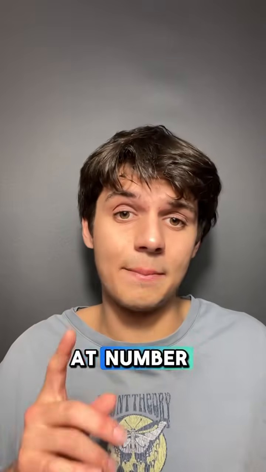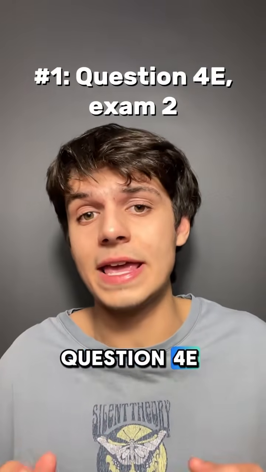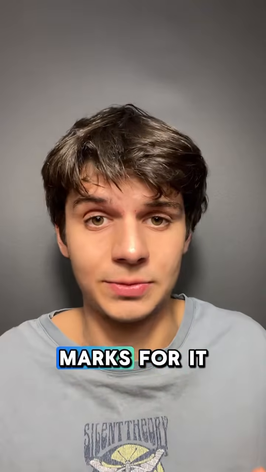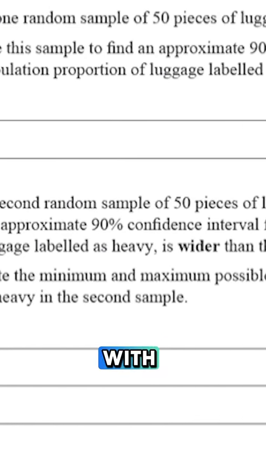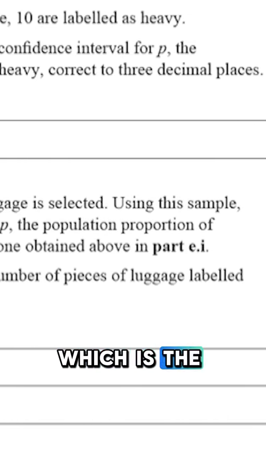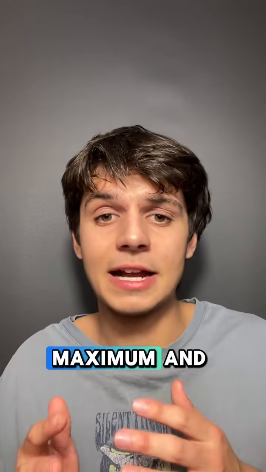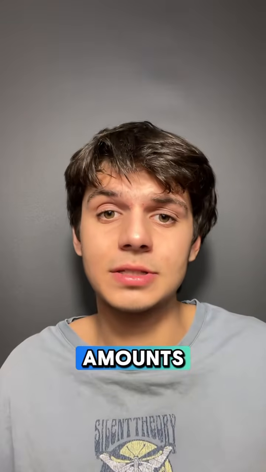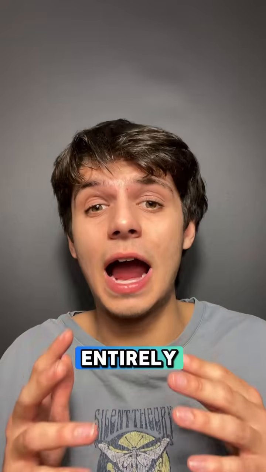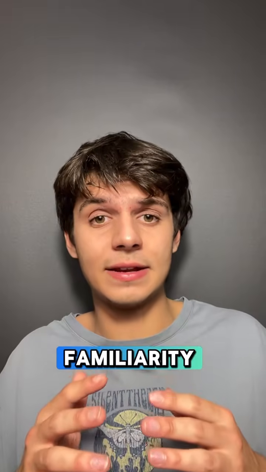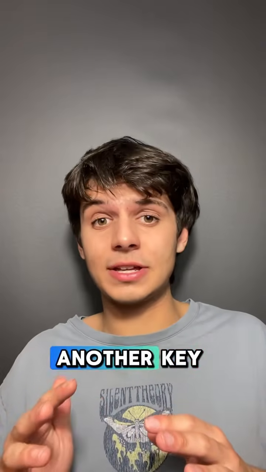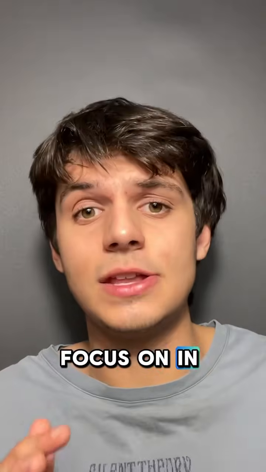And finally, at number 1 is question 4E of the second exam, with 90% of students getting no marks for it. This question has to do with statistics, as you'll first need to find the 90% confidence intervals, which is the easy part, but then have to find the maximum and minimum distribution amounts for the random sample in the question. This question is centered entirely around your familiarity with statistics and probability questions. So this is another key topic that you need to focus on in your studies.